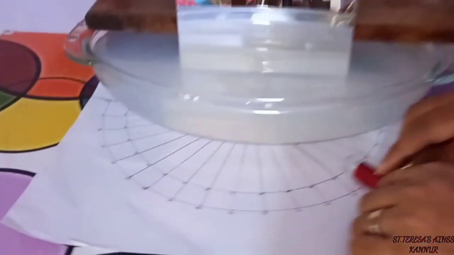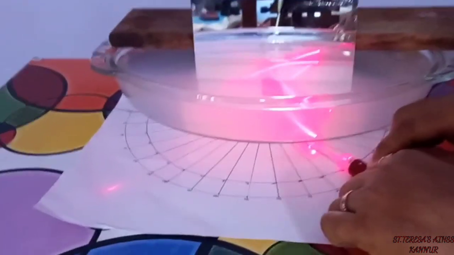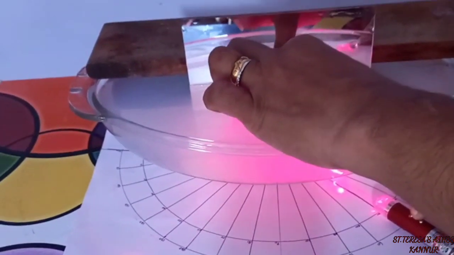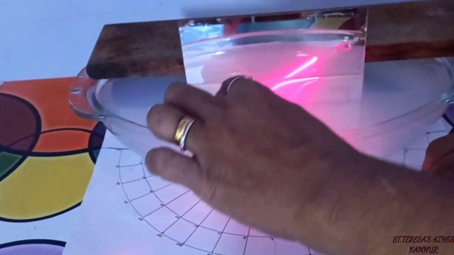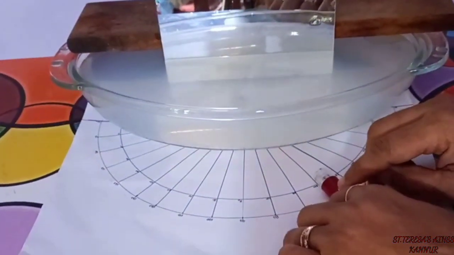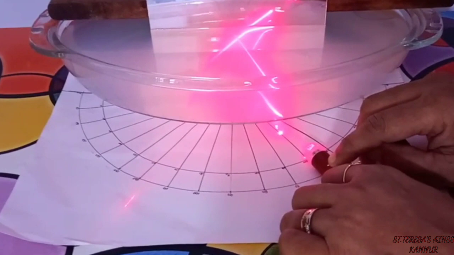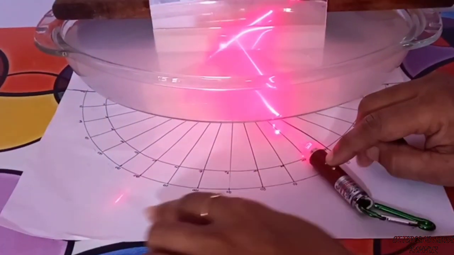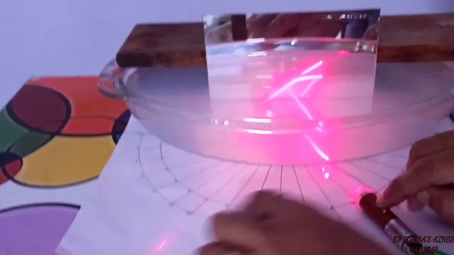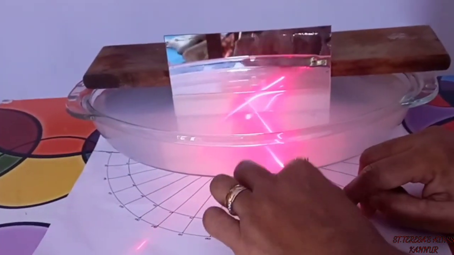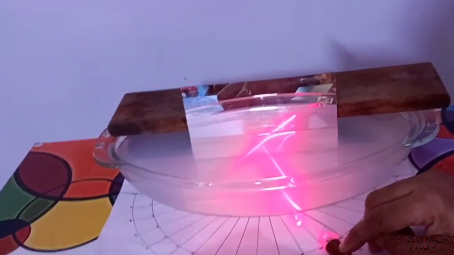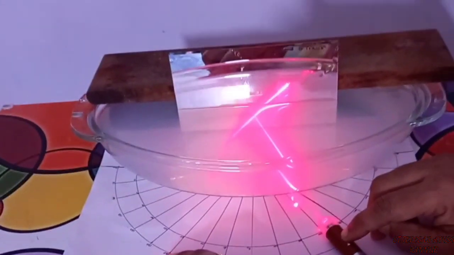Now we will change the measurement and keep it at 50. When I keep it at 50, here also you can see the rays are touching the mirror, and it is reflecting and coming out at 50. Now again I will change the measurement and give it 60. Now also you can see that it is coming out at 60. The angle of incidence is 60. It is touching the mirror, and it is coming out here also at 60.